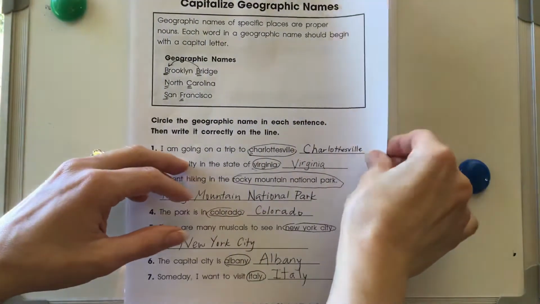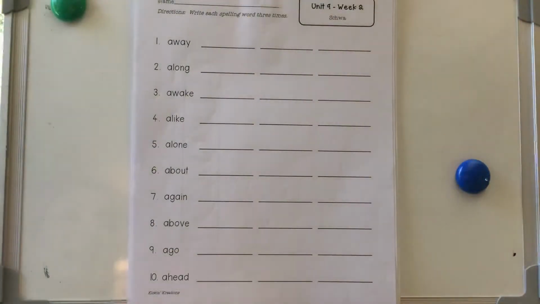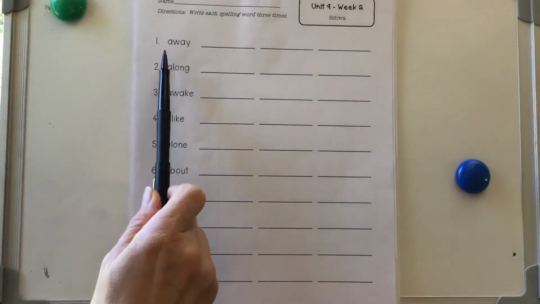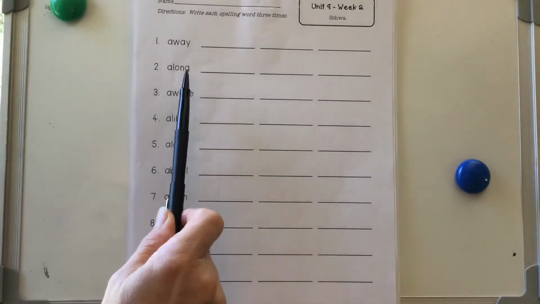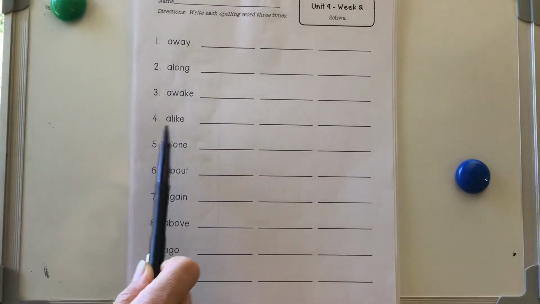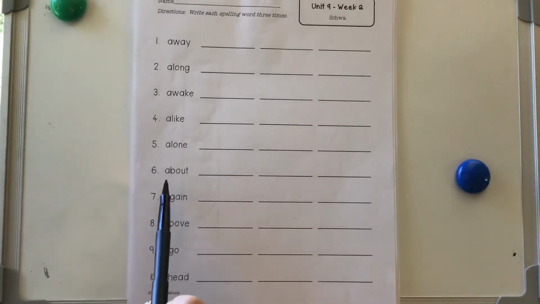Okay, let's take a look at our other worksheets that we have for this week. This one's very easy. It's our spelling words for the week. We're writing them 3 times. Away, along, awake, alike, alone, about, again, above, ago, ahead.